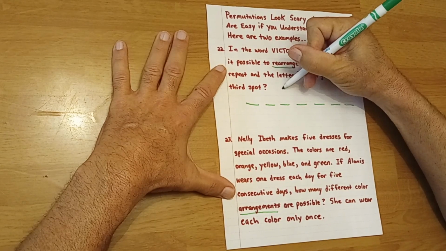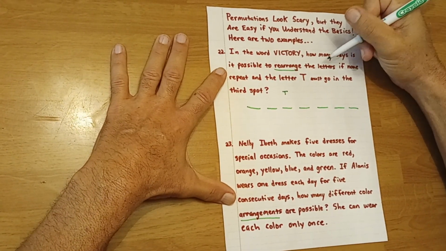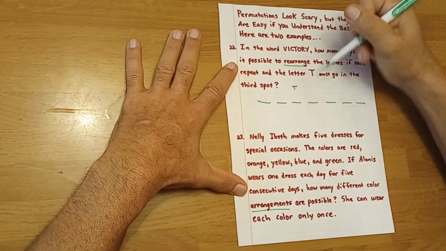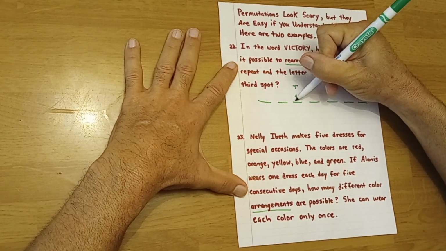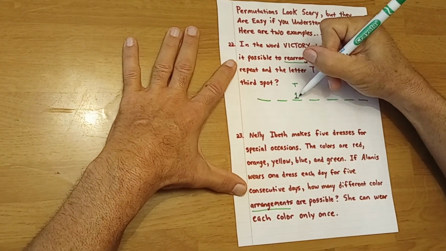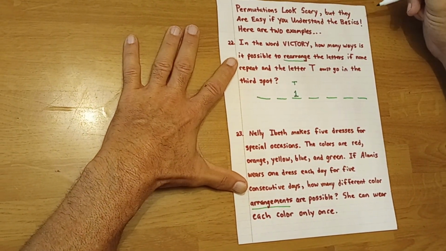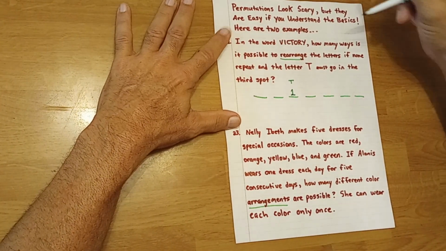So we're just going to write a T above the 3rd one. Okay, now here's the thing. If T must go in the 3rd slot, then we are locked into the letter T there. So there's one letter that can go in that 3rd slot. Okay, so what does that mean for the rest of the slots?